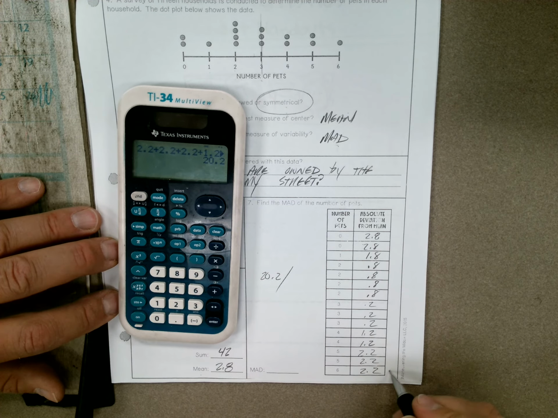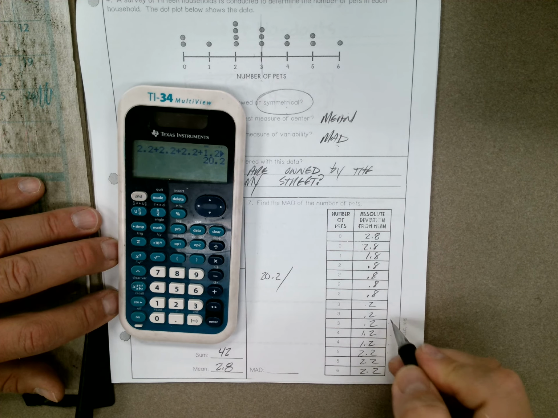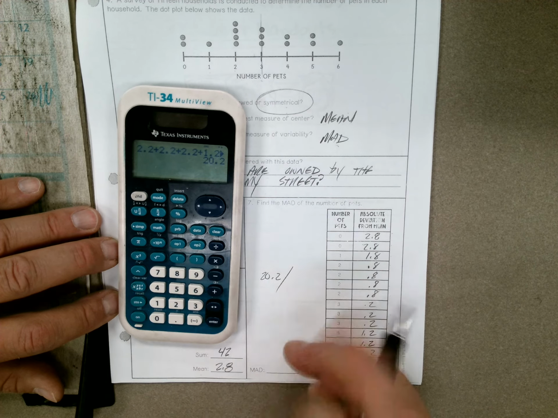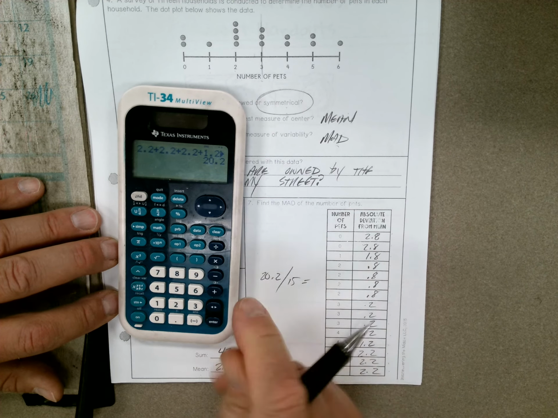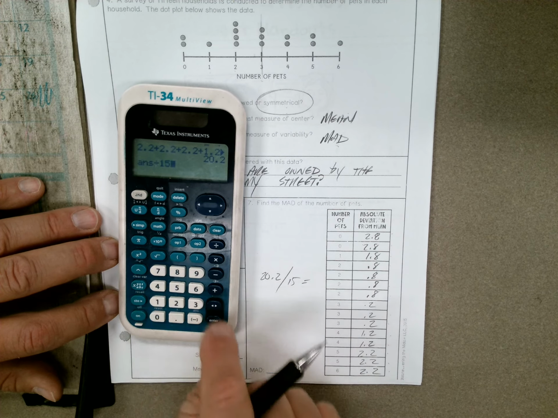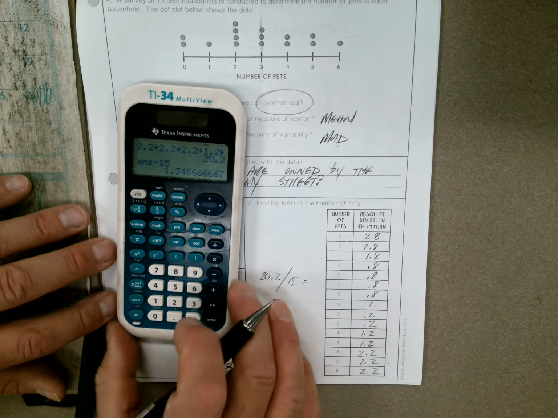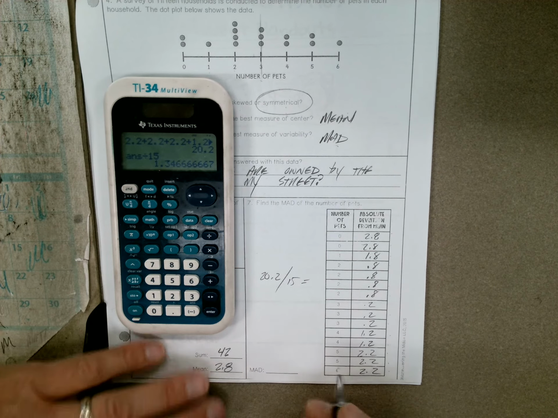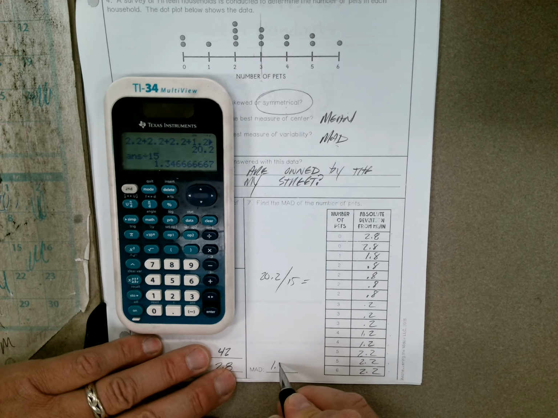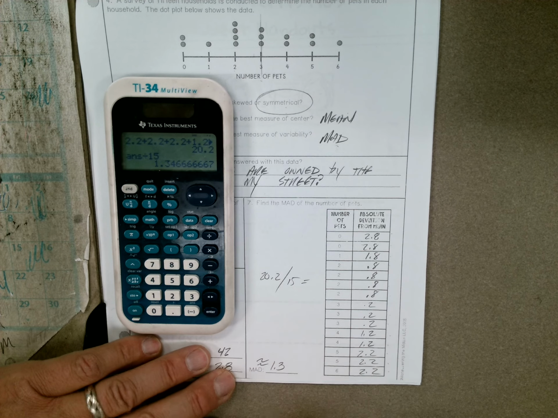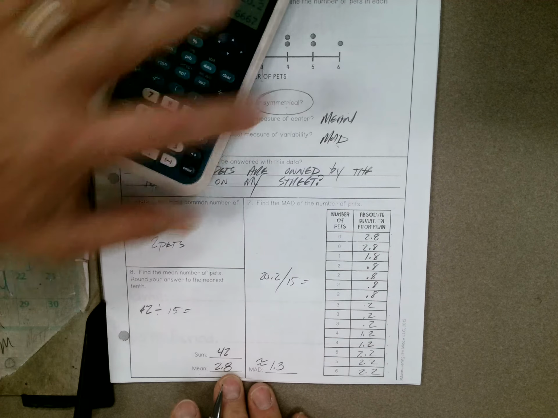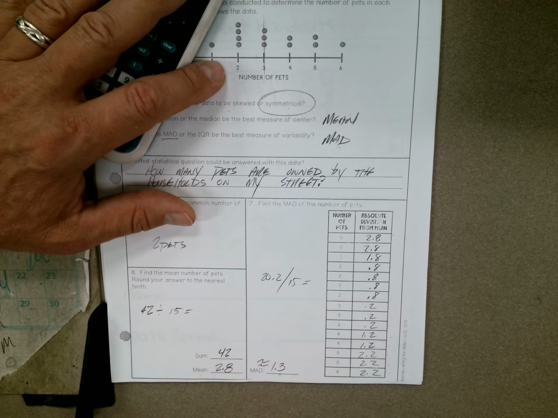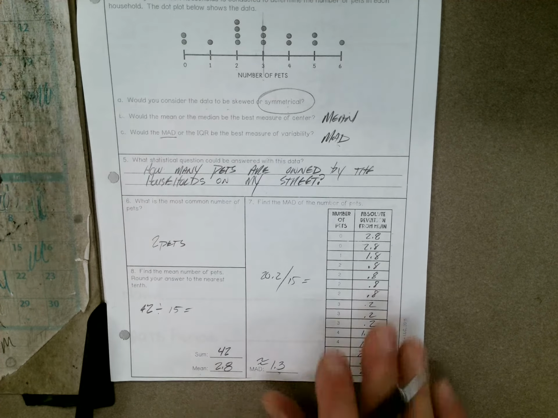And I'm going to divide that by the number of households, 1, 2, 3, 4, 5, 6, 7, 8, 9, 10, 11, 12, 13, 14, 15. I'm going to divide that by 15. And we probably should round that to the nearest tenth. 1 and 3/10, and I'll put an approximation. So the average distance these numbers are from the mean is 1 and 3/10. Okay, just a good real review today.